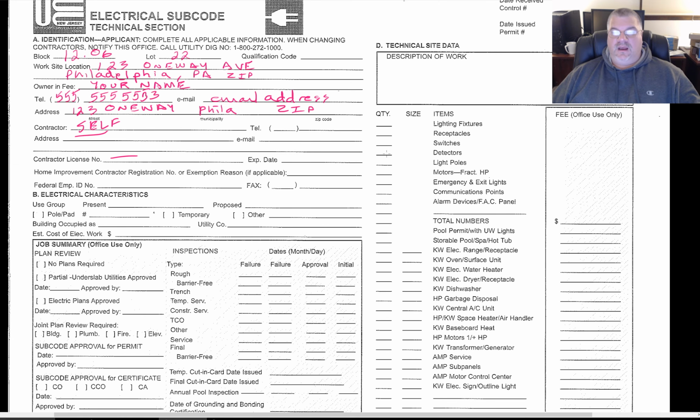Now, we do not have to count existing switches. There was a closet in that room, and there's a switch in that room. We do not need to count that, because this is rehab work. We're rehabbing the room. So switches, we're going to say we have 5 switches. Receptacles, we're going to say 12. Lighting fixtures, we're going to say 10.